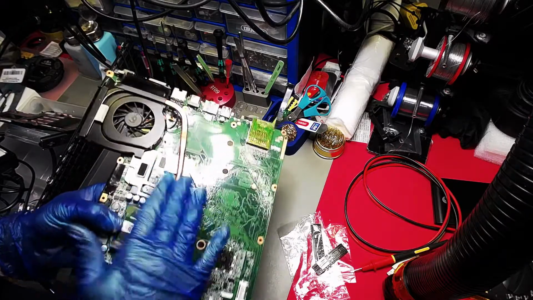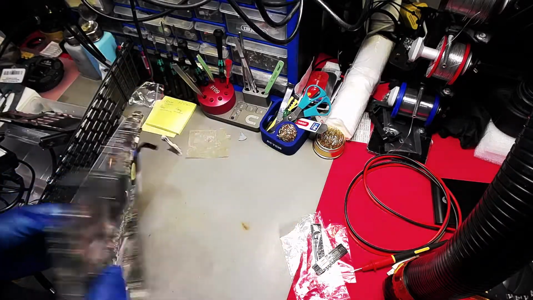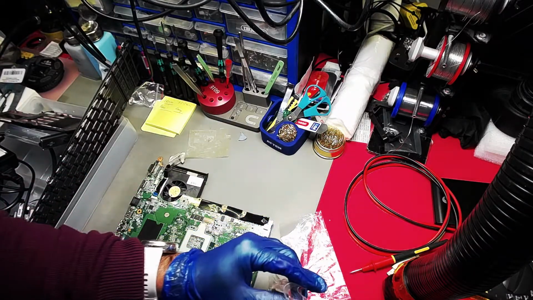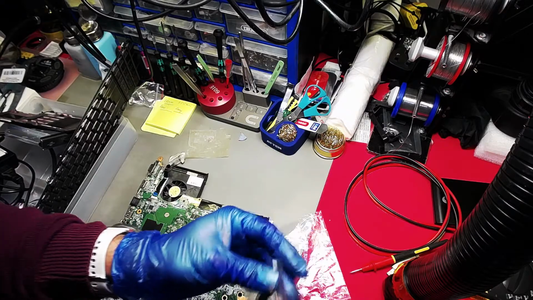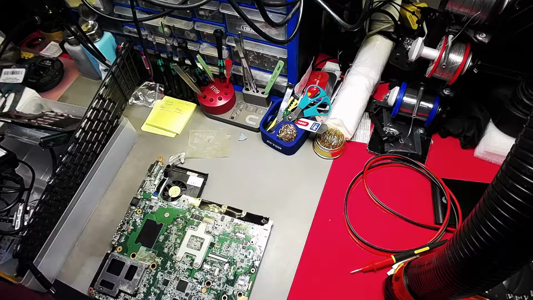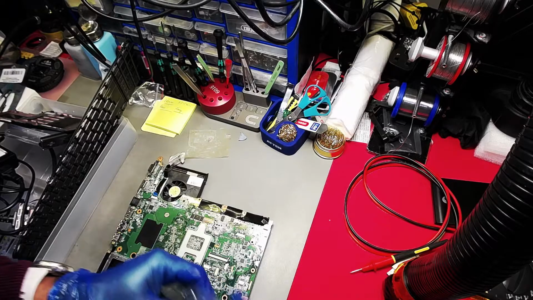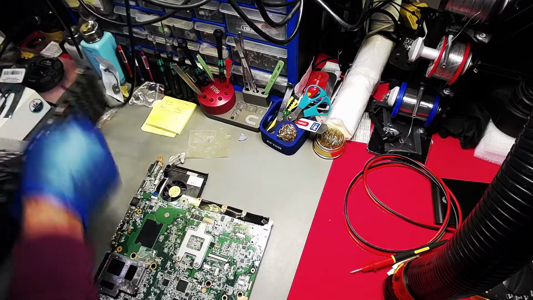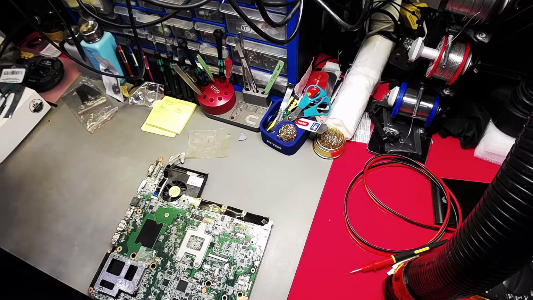As I said, I did a graphic chip repair on this, and sadly, the fault became something else. Okay. I'll find out where that piece goes after. Let's just try and reassemble some of the stuff.